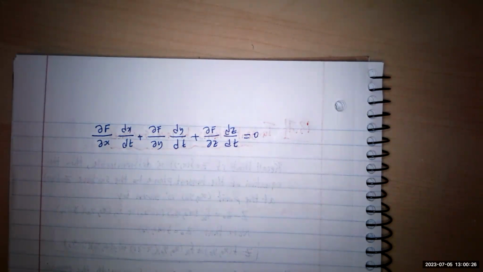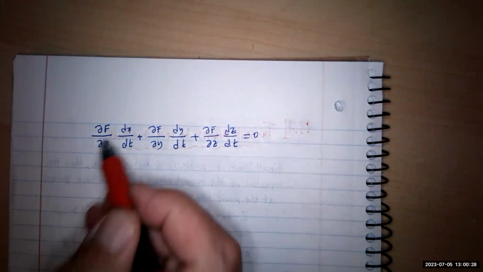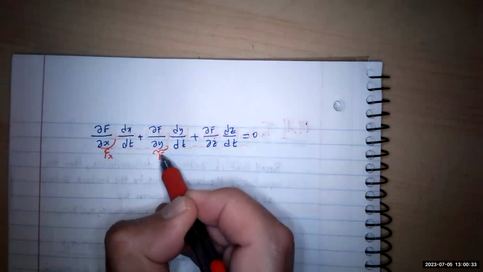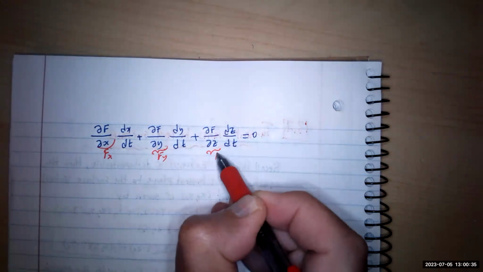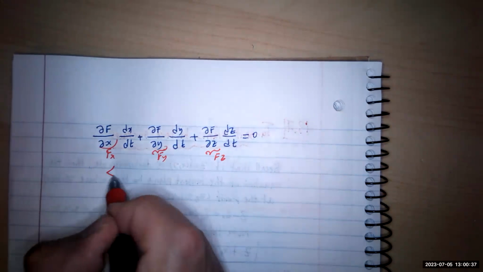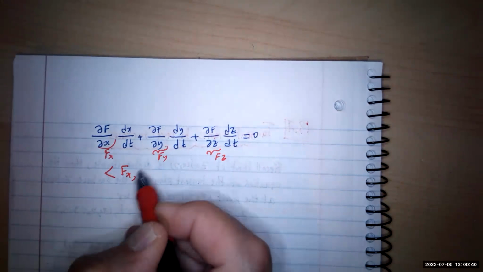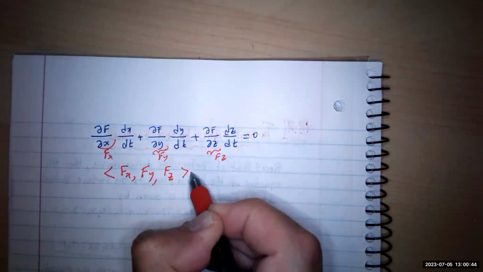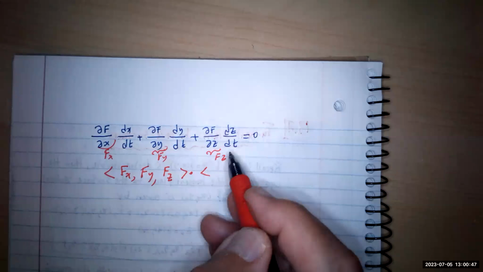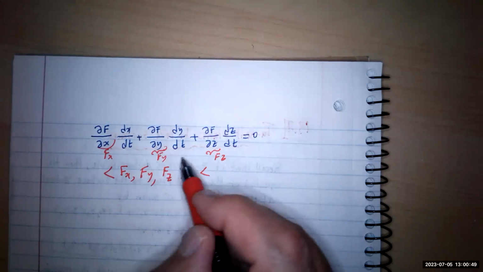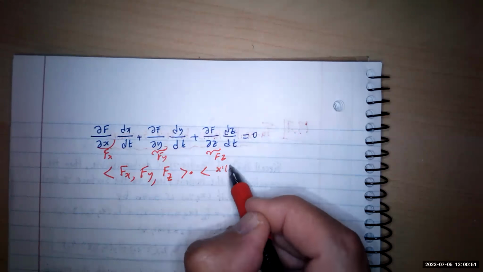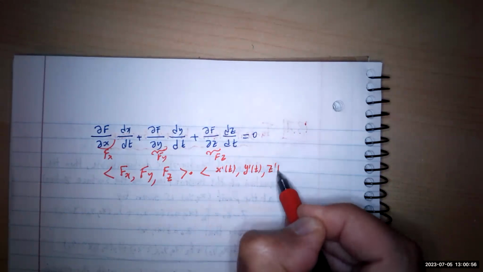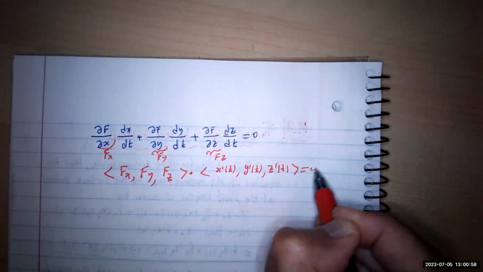Write it down in vector form. Remember, this is f sub x, f sub y, f sub z. In vector form, it's the vector f sub x, comma, f sub y, comma, f sub z, dot the other one. The other one is simply x prime of t, y prime of t, z prime of t, equal to 0.